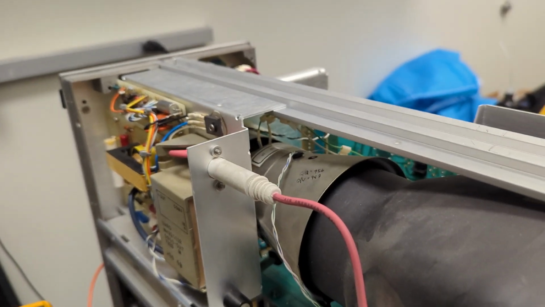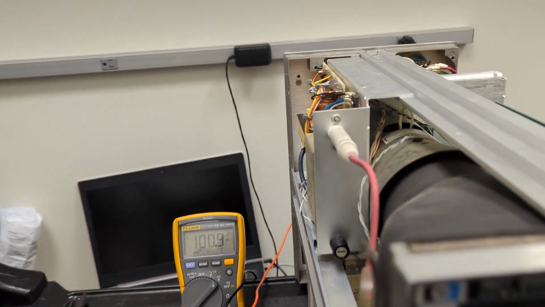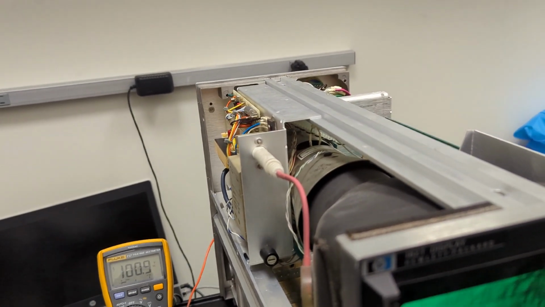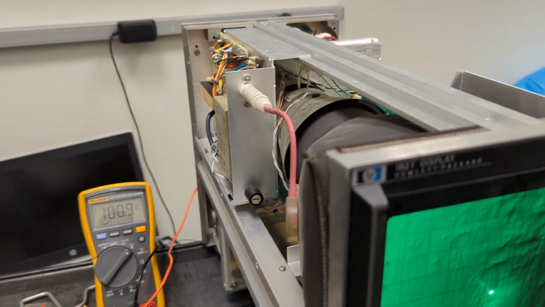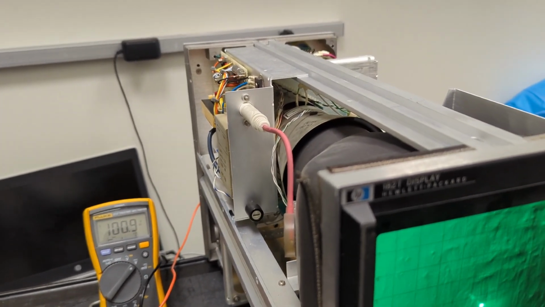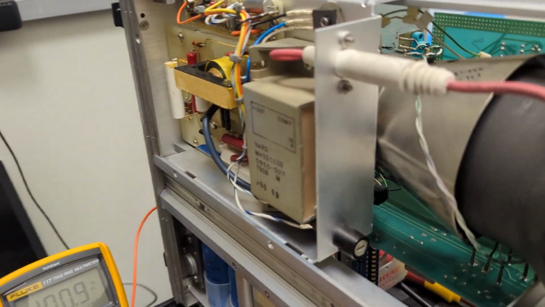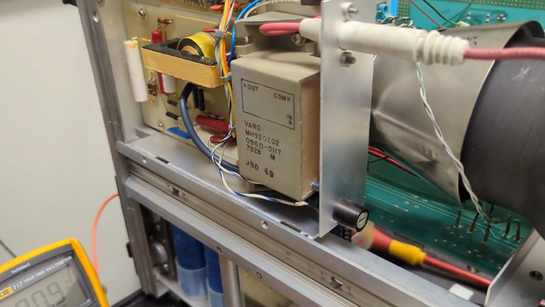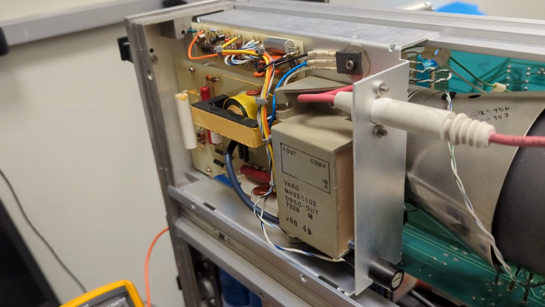It was kind of difficult, but I'm pretty sure I did make contact, and that was the max I was getting. It should be 19 kilovolts. I'm not very experienced when it comes to working on CRTs. I don't know if it needs to be connected to get that voltage measurement or what, but this HV multiplier is potentially suspect as well, just because of that.